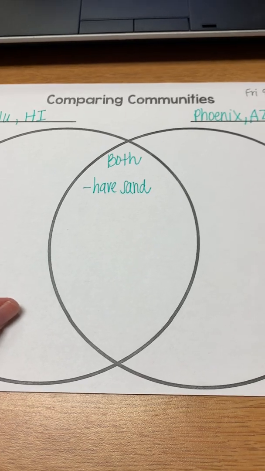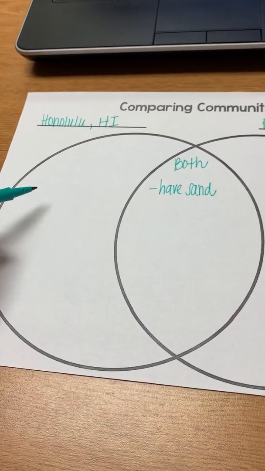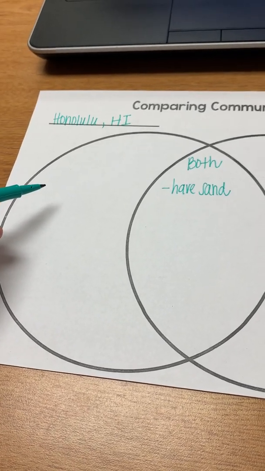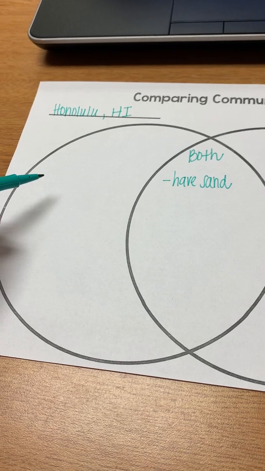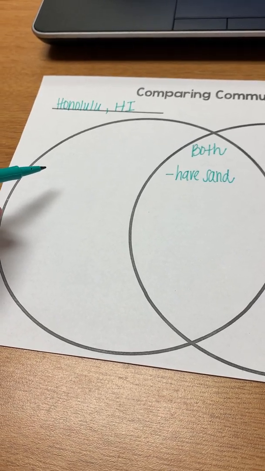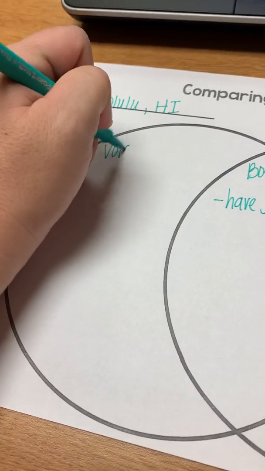Okay? And then when I'm looking at Honolulu, Hawaii, I think there was volcanoes. Did Phoenix, Arizona have volcanoes? They did not, right? So let's put that Honolulu, Hawaii has volcanoes.